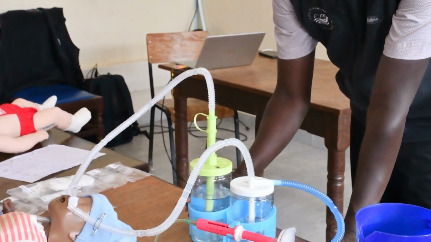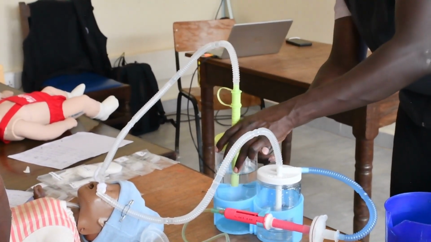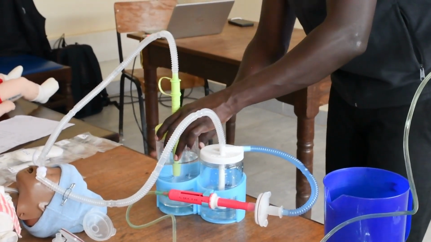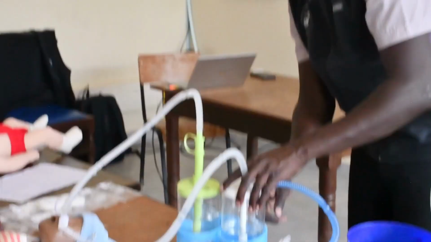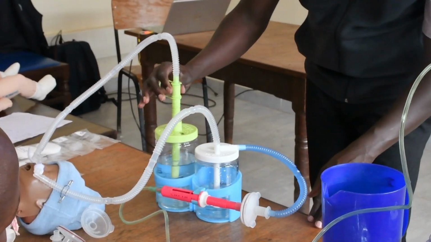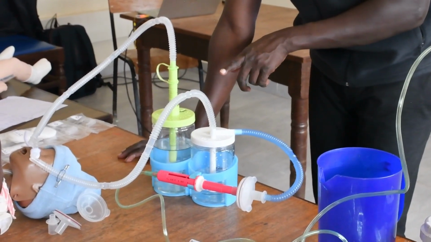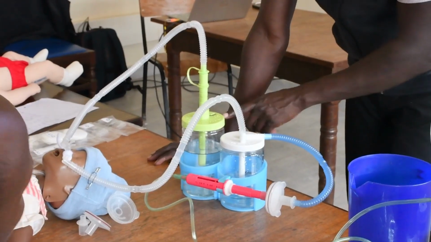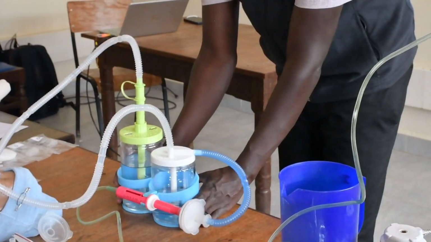Water level as well. Water level should be up to this fill line. If it is less than this, you refill. After 24 hours, you discard. Same thing for the filter. After 24 hours, you discard. If the water levels are less, make sure your pressure is appropriately set to the desired pressure you want. If you have set it at 5, make sure it is at 5. If it is at 6, make sure it is at 6. So this is the device monitoring.